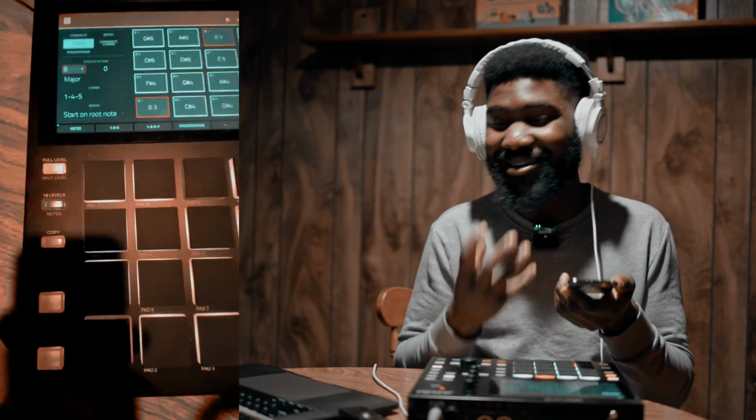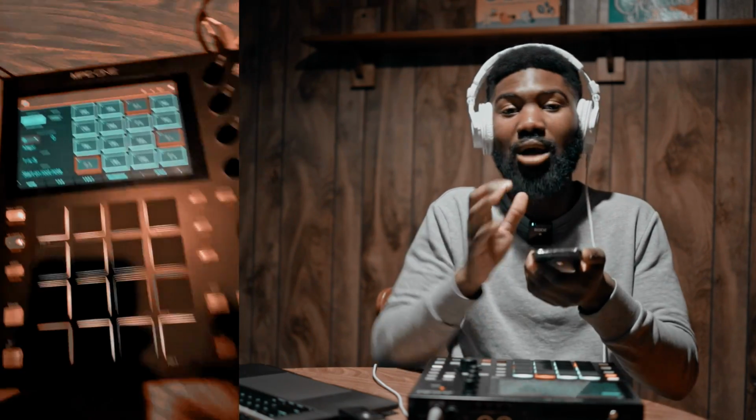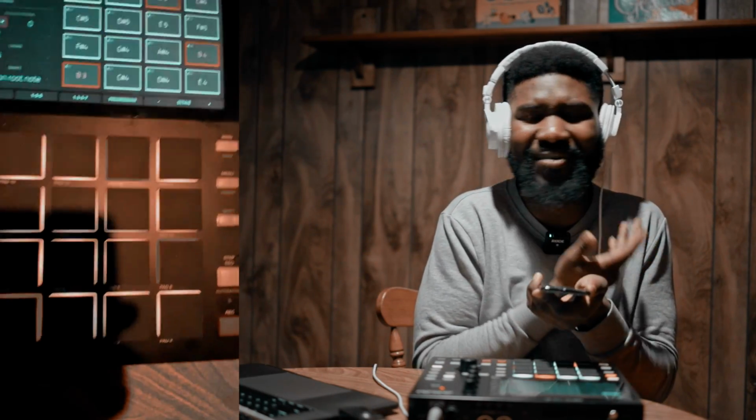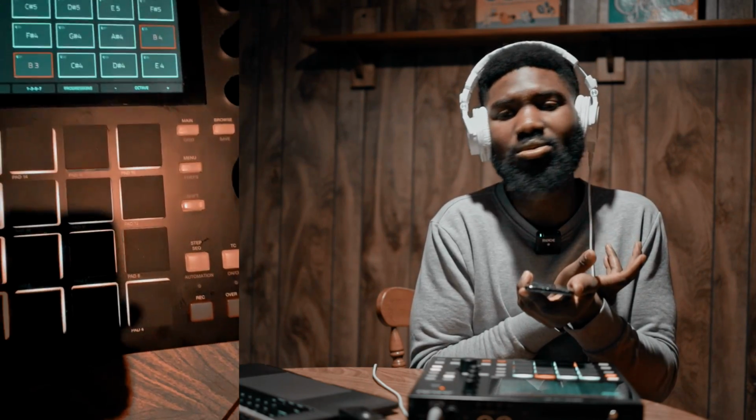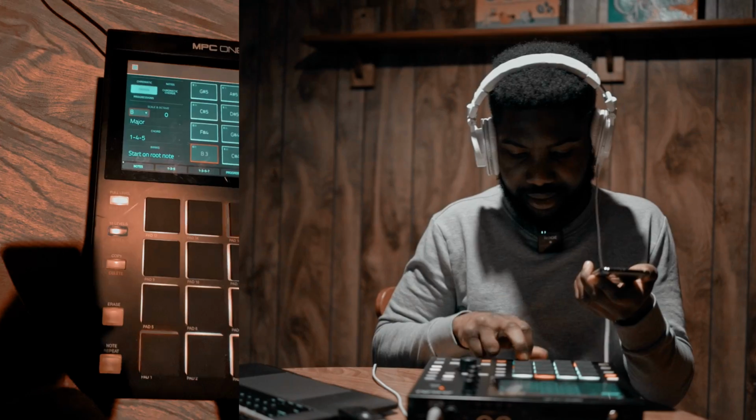The quality of this sound. I don't know if it's the motif or it's the MPC. I mean, of course, the sound, it's great. I mean, it's a $2,000 thing full of sounds. I hope it's good, you know what I'm saying?